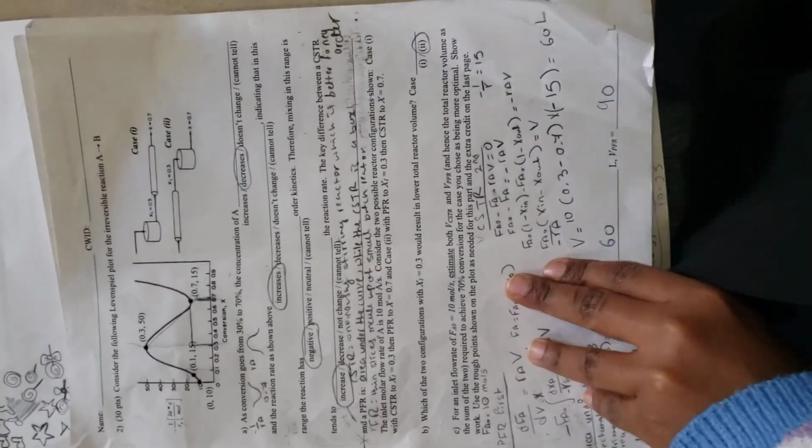We also have the mole balance for the CSTR. We have FA naught times 1 minus XA in, minus FA naught times 1 minus XA out, described by the relationship I previously mentioned between FA and FA naught. That is because coming into the CSTR is a conversion of 0.3, and leaving the CSTR is a conversion of 0.7 in case 2, which is why we have X in and X out. Rearranging that to solve for V and multiplying by the rate, we get 60 liters.